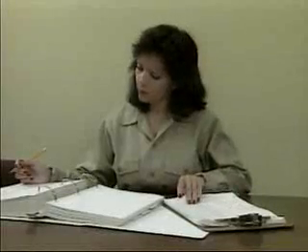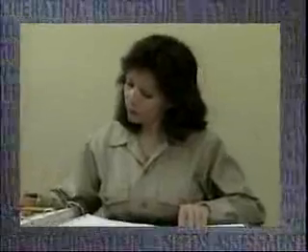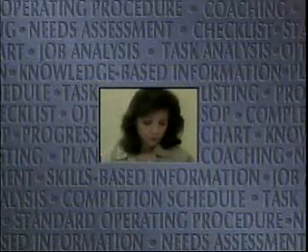With OJT and other types of training, terminology can vary from one plant to another, so you may hear different terms used to identify the same thing. You'll need to become familiar with your plant's terminology for two reasons: to understand the job better yourself and to be able to communicate the job better to your trainees.